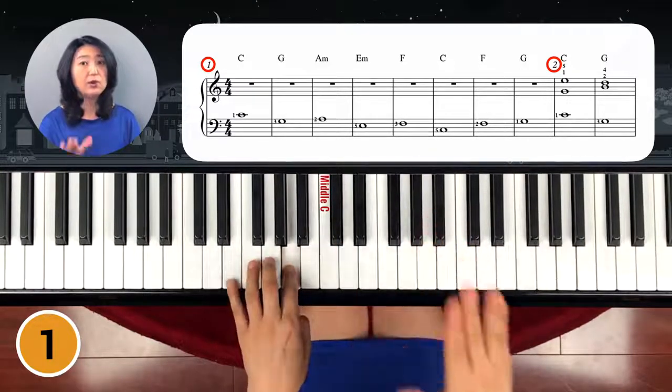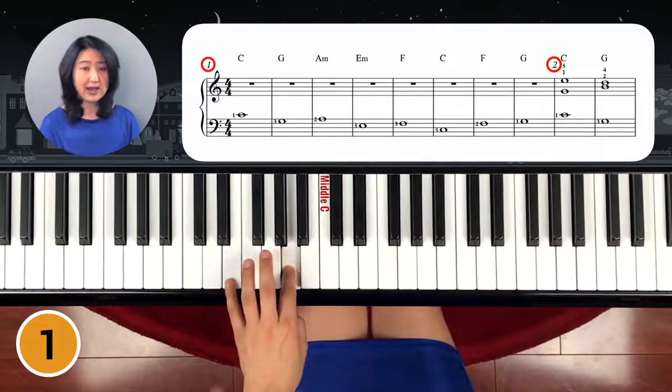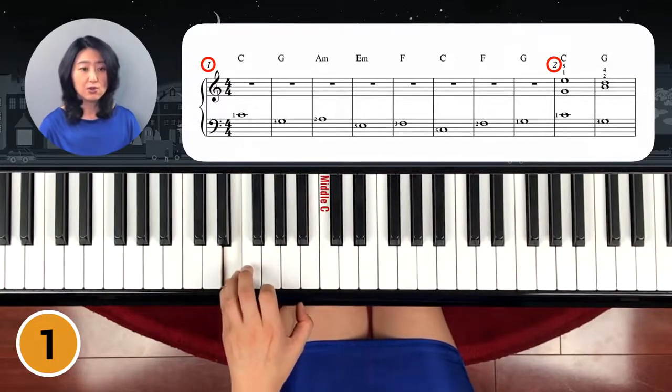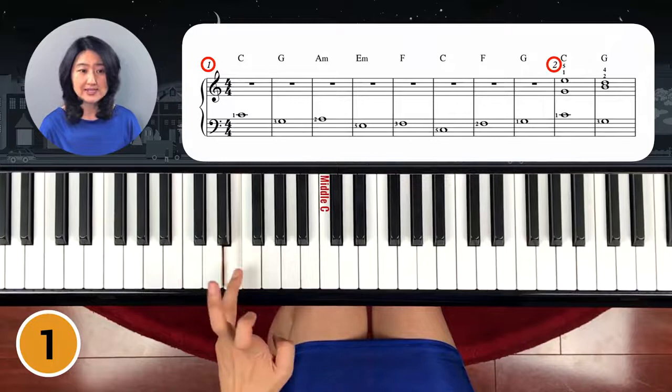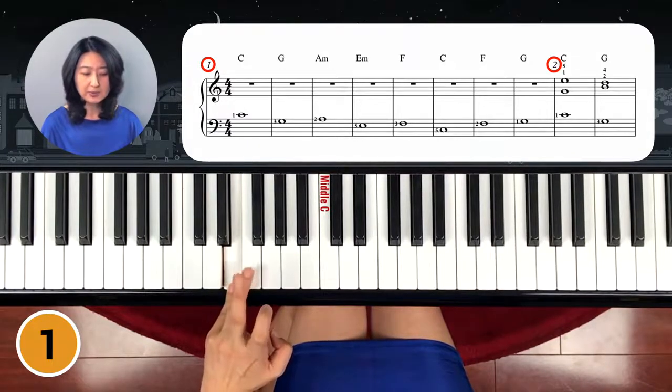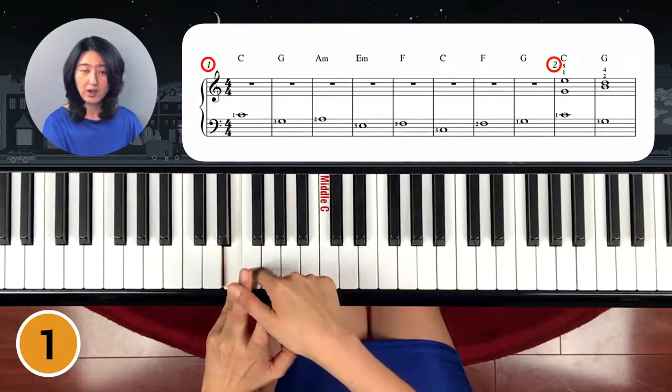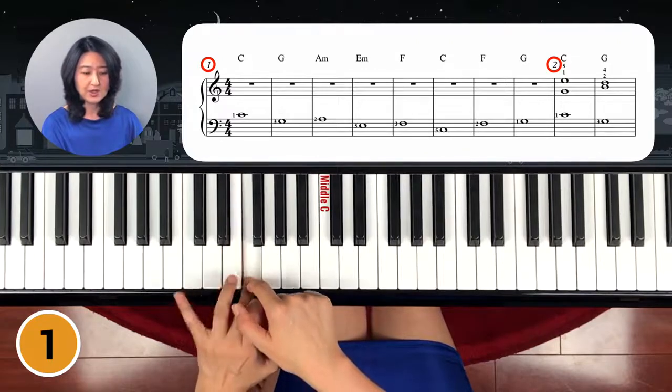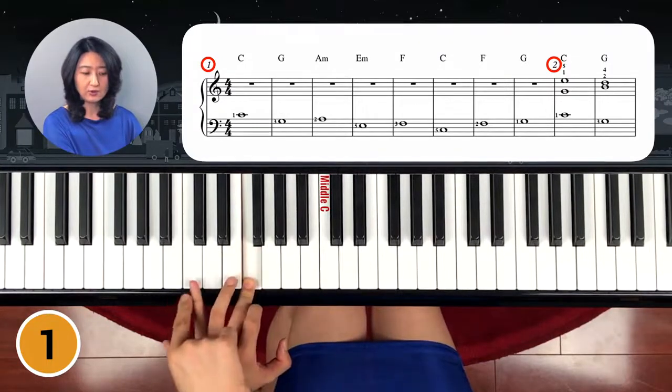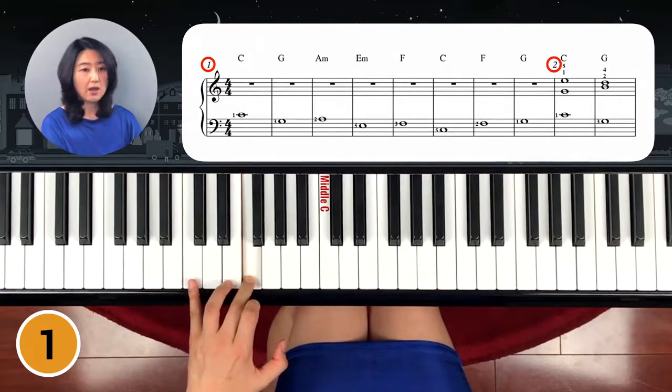Finger number 2, 3, 4, and E, 2, 3, 4. It's F, a step up. But instead of playing with finger number 4, use 3. So you have to save finger number 5 to go down to C next time.